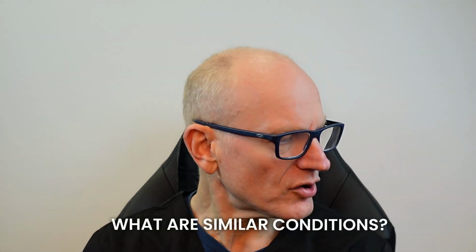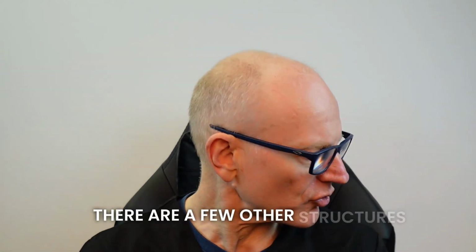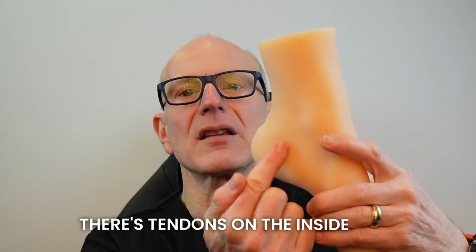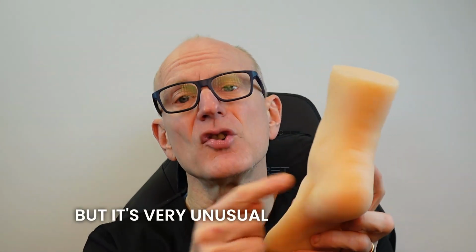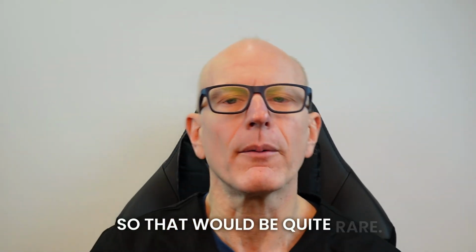What are similar conditions? Well, I've mentioned them already. Stress fractures would be one, bone bruising of the heel bone would be another, and Achilles tendinopathy would be another. There are a few other structures around the heel bone. There's tendons on the inside and on the outside that could become inflamed, but it's very unusual for kids to have those kind of symptoms from the ages that Sever's disease occurs. So that would be quite rare.